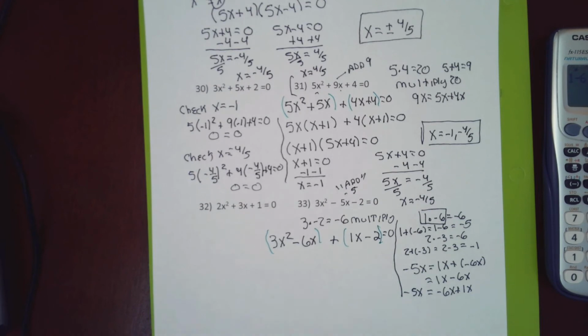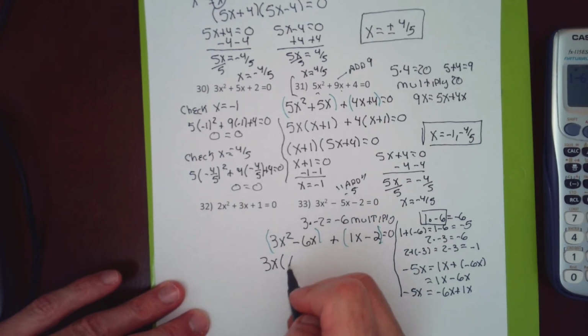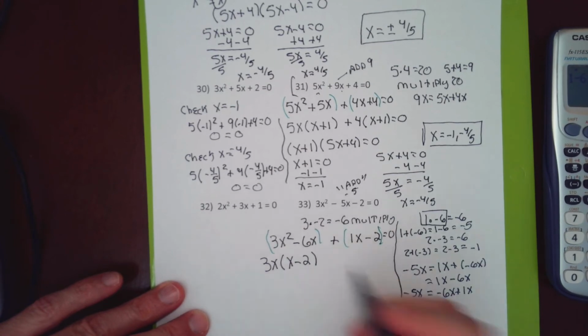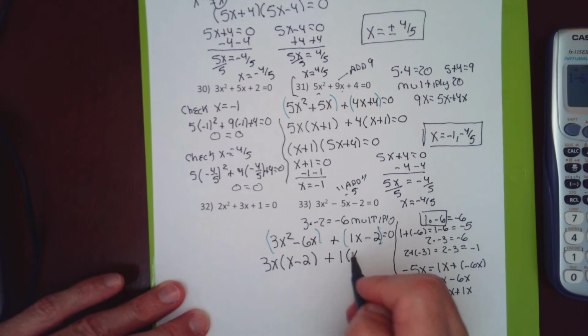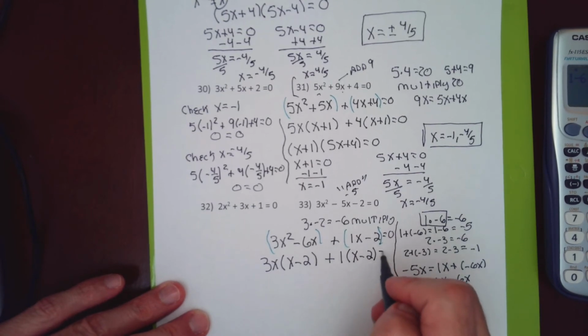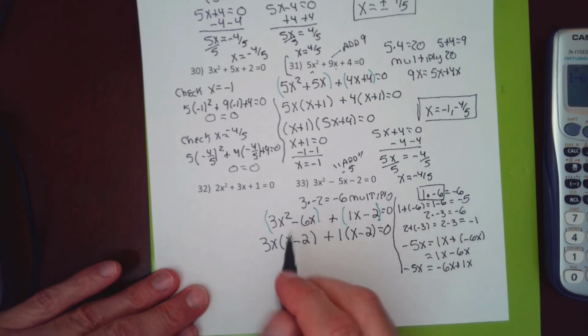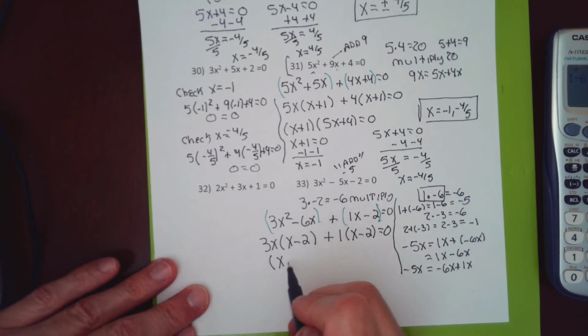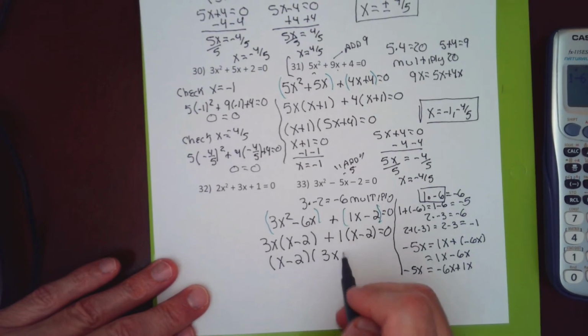First parentheses, common factor of 3x. When I factor out the 3x, I'm left with an x minus 2. Second parentheses, no common factor, I'll factor out a 1 and be left with an x minus 2. The right side is still 0. Then I'll finish up my factoring. I need the common factor and what's in front of the common factors.